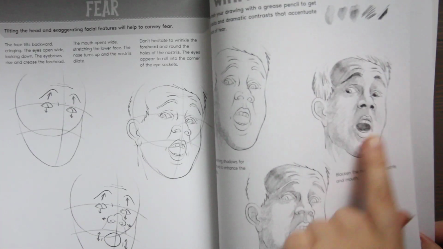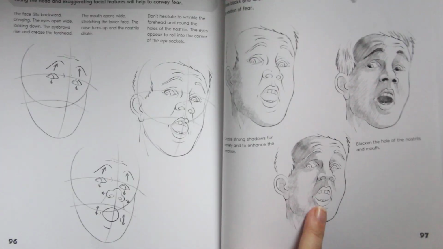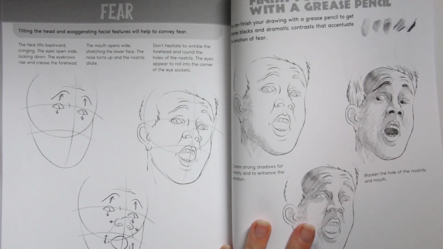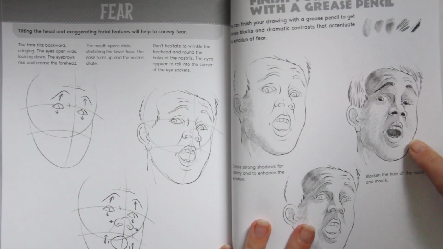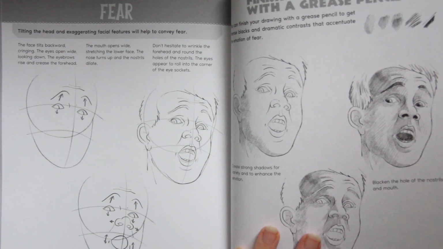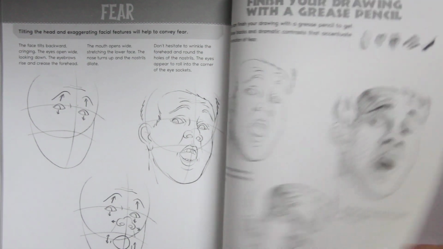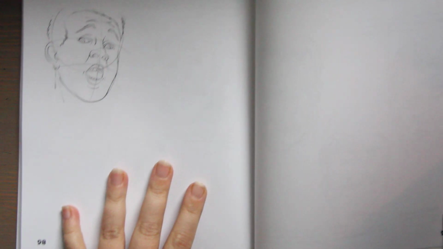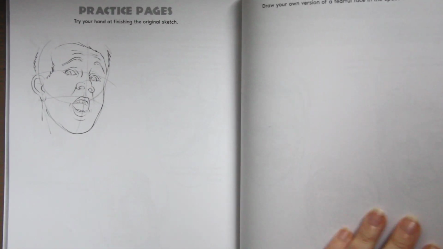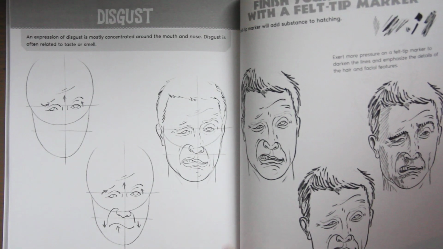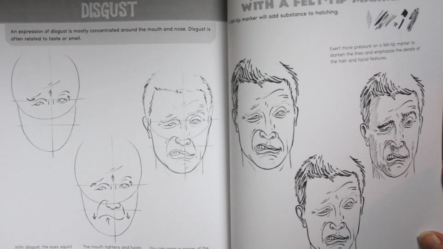But this just looks really advanced. From here to here looks really advanced to me. I'm okay with this, because I do so many portraits all year long. Portraits are one of my favorite things. See, we're already on page 98. But I just think this is a really good supplement, and this kind of lends itself to being drawn in.